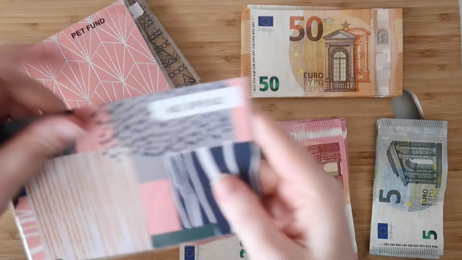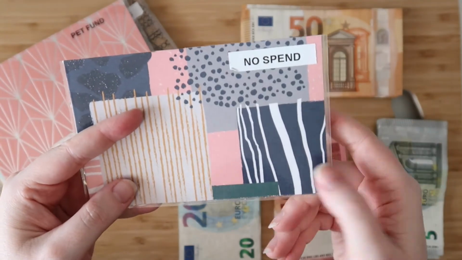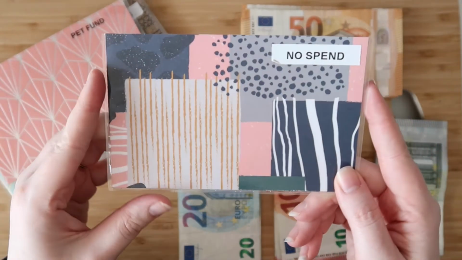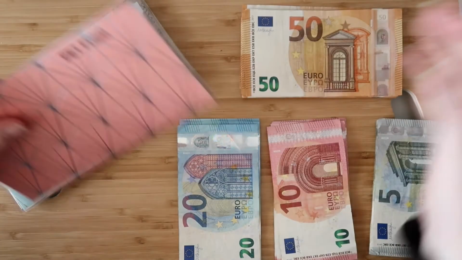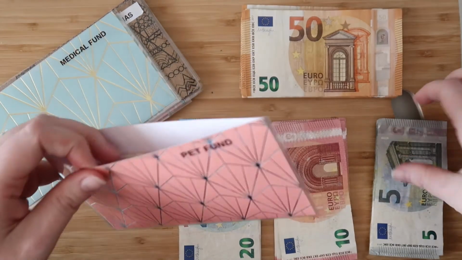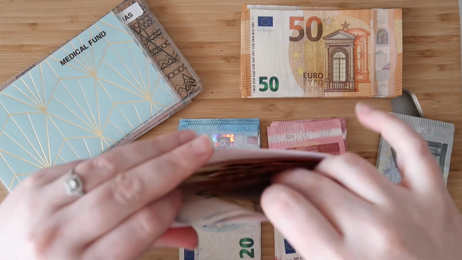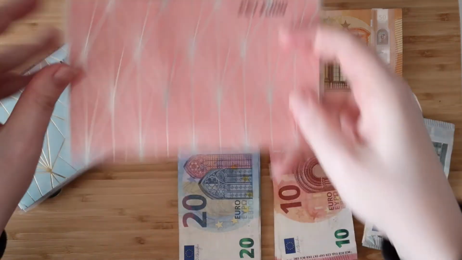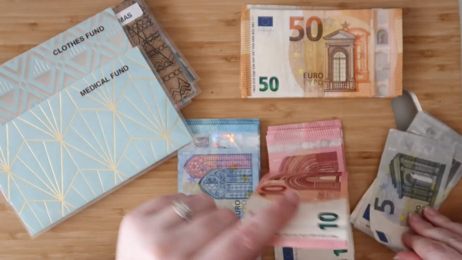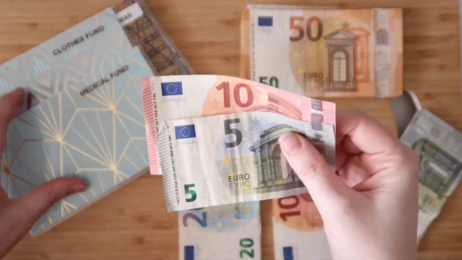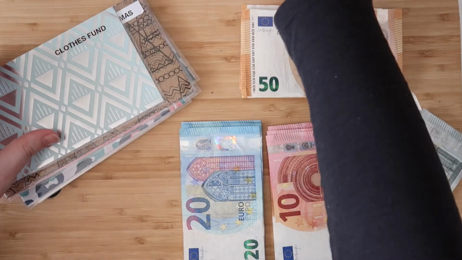So first envelope here you can see is no spend. I'm not going to do the no spend month like I usually do. I'm just going to put all that money straight into our holiday fund. So then we have pet care. So pet care is getting €5 this week. So in that goes. Medical is getting 15. So a 10 and a 5 into medical, like there. Then we have clothes.